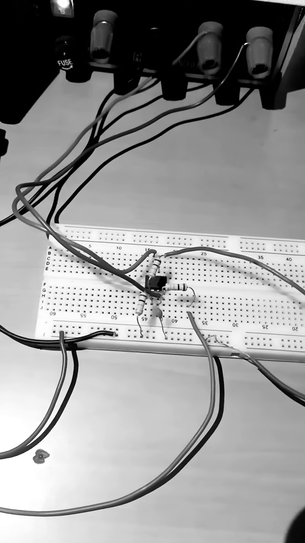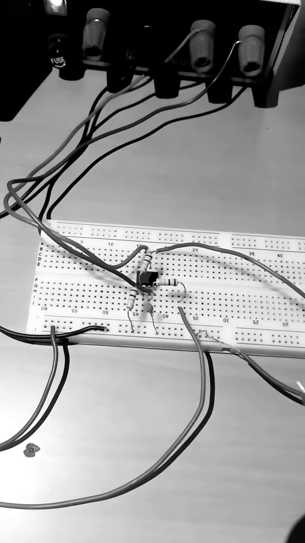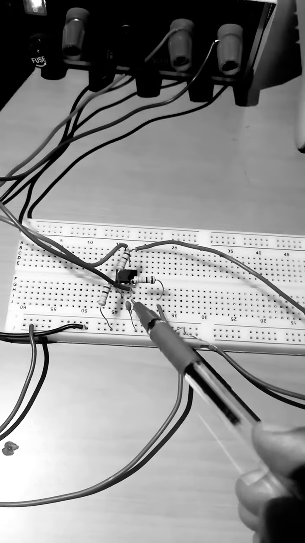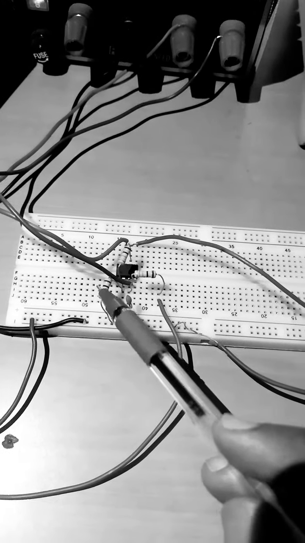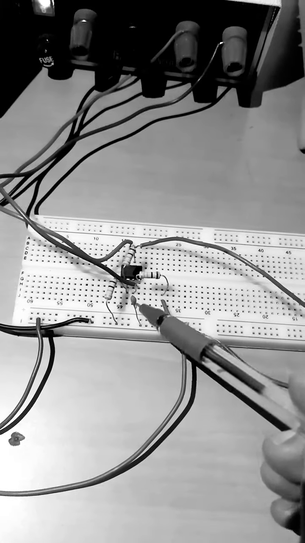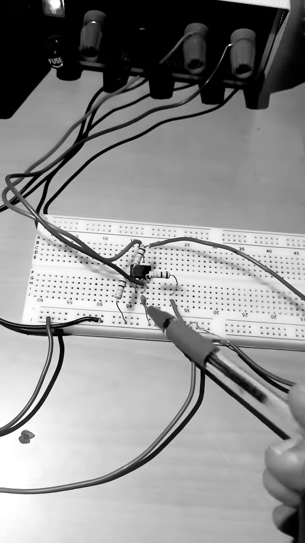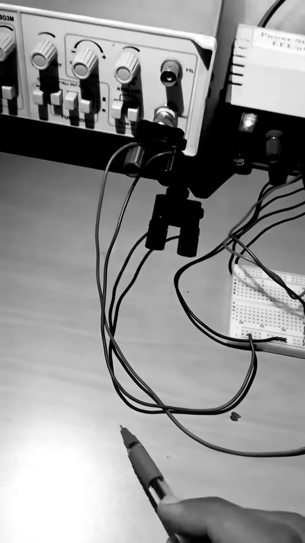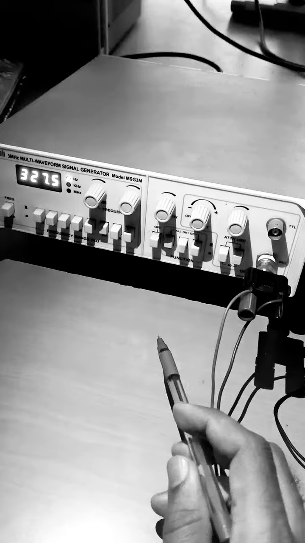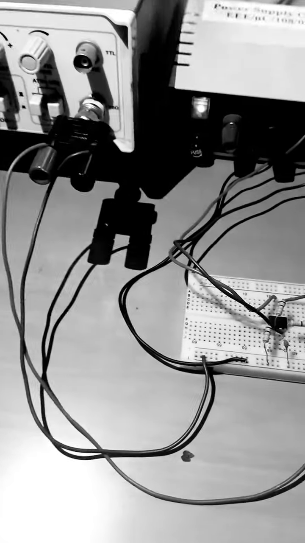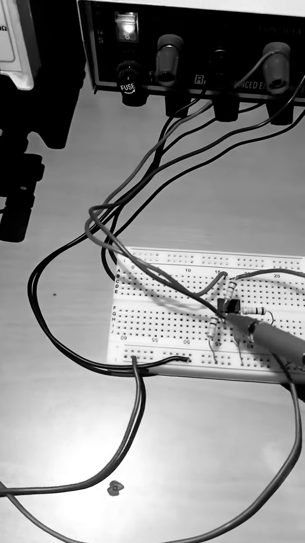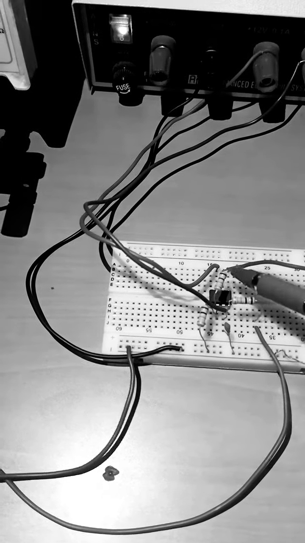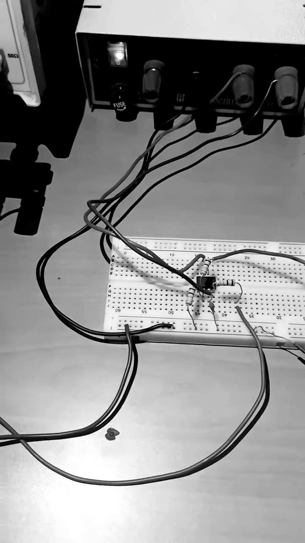So this is the circuit of LPF connected on the breadboard. You can see at pin number 3 we have one capacitor to the ground and a resistor, and to that the input is applied through the signal generator. So we are using a signal generator to apply the input at pin number 3. At pin number 2 we have two resistors. One is between pin number 2 and ground, and one between pin number 2 and pin number 6. Only this is the connection.